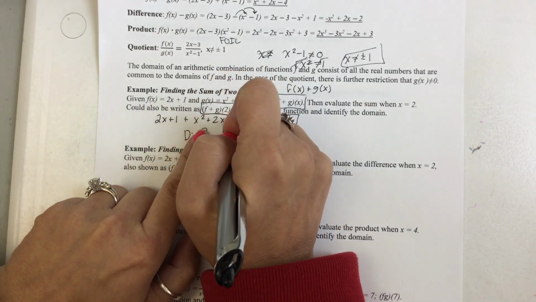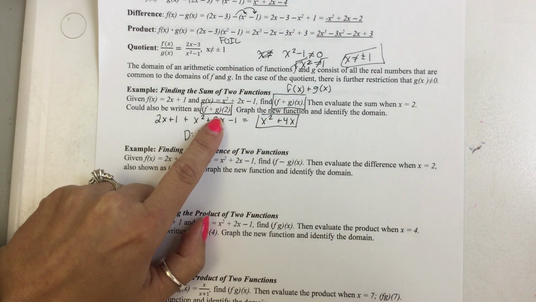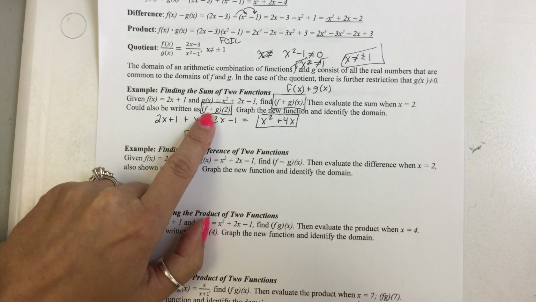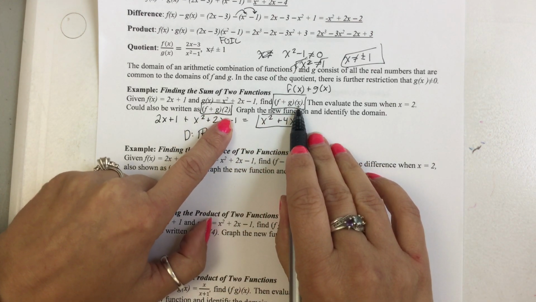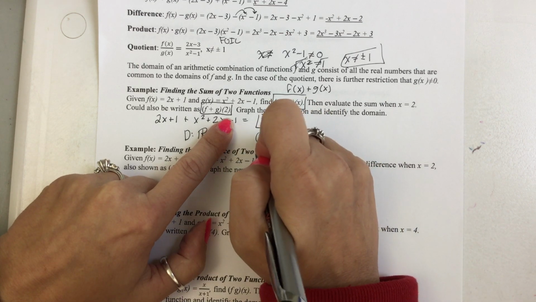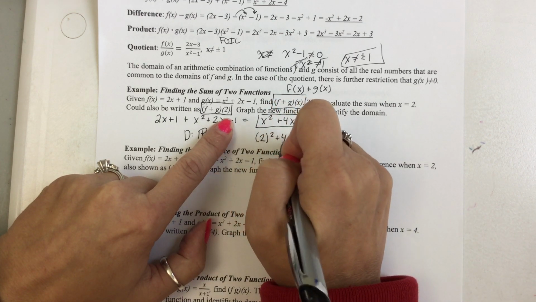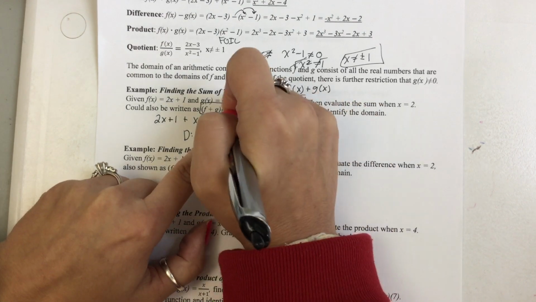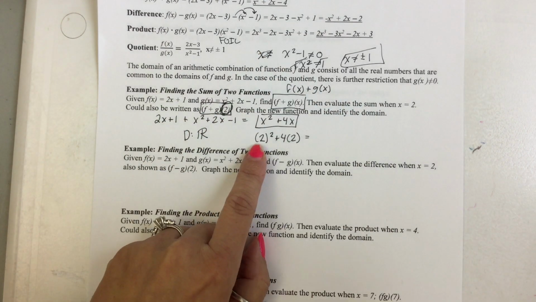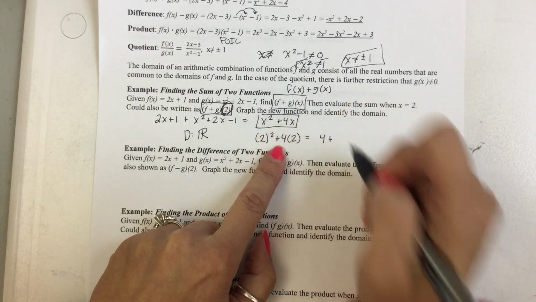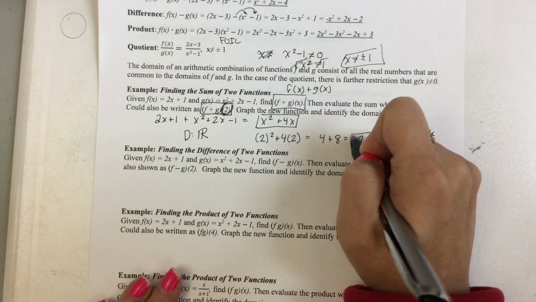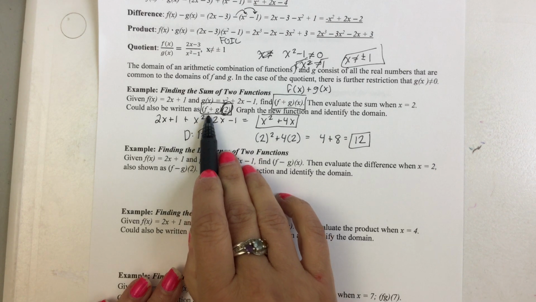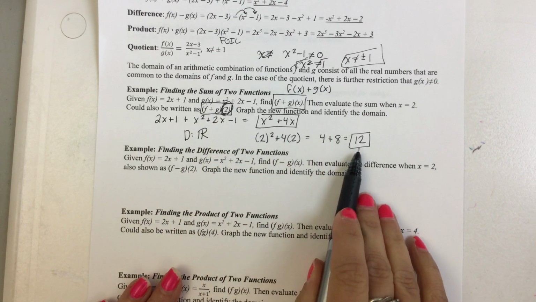Notice this. What this means is once you have found a new function, you added the two together. Now they want you to replace the x with a 2, and then you can evaluate. So wherever there's an x, I'm going to replace it with a 2 because that's the number that they're showing me right here. 2 squared is 4, plus 4 times 2 is 8. 4 plus 8 is 12. So f plus g of 2 equals 12.